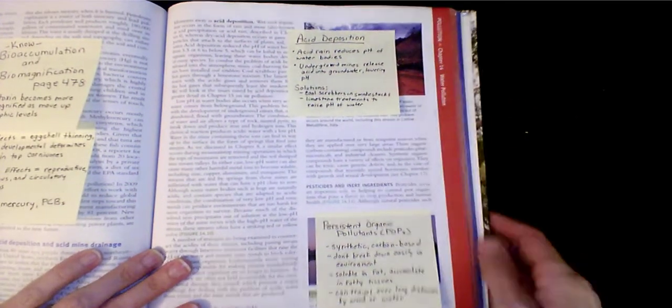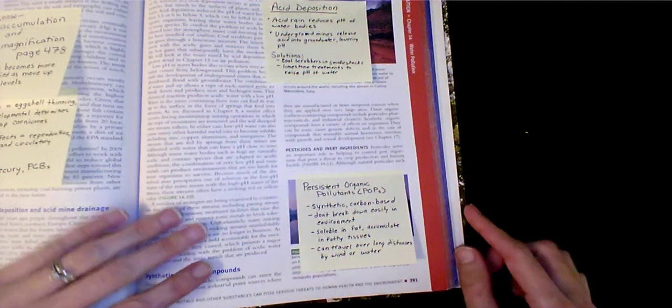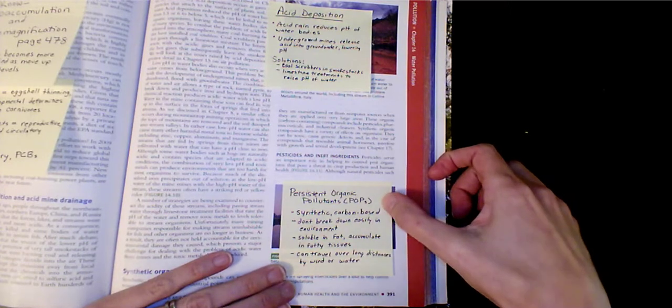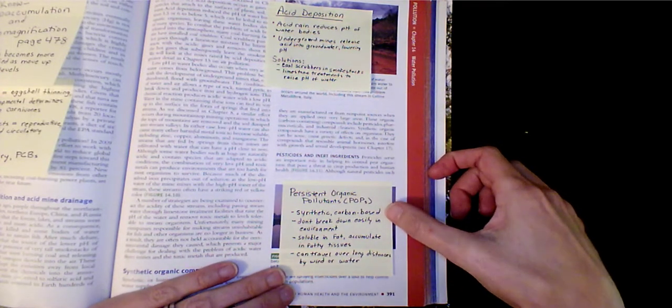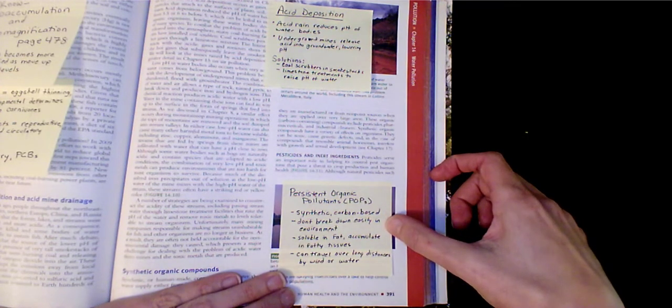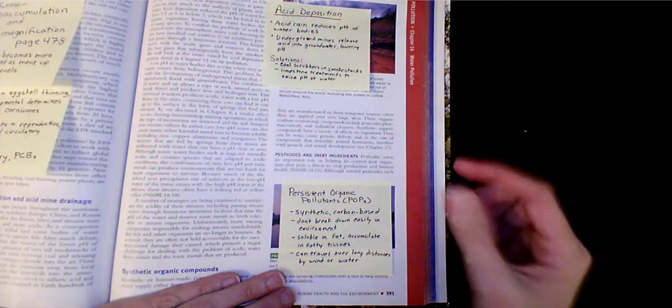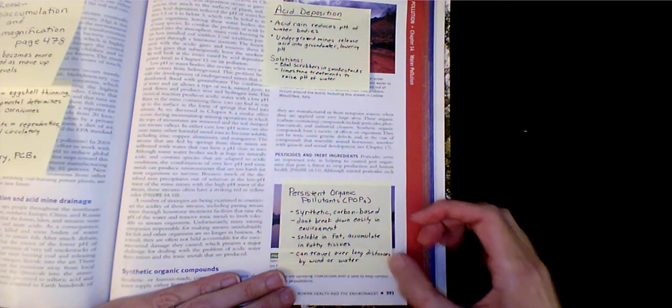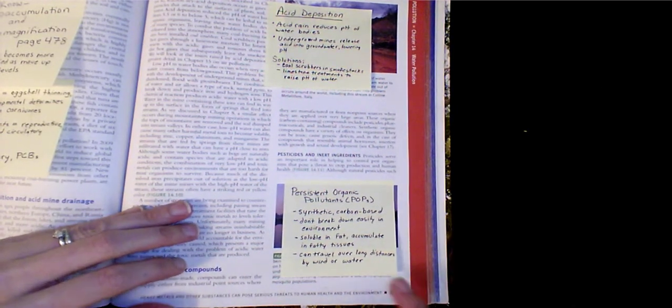Okay, then it's talking about some other water pollutants like synthetic organic compounds, and the College Board talks about them specifically as persistent organic pollutants, or POPs. These are synthetic carbon-based pesticides most of the time, or compounds, and they don't break down easily in the environment. They are soluble in fat, and so they accumulate in fatty tissues. This is where the bioaccumulation comes in, and then because it stays in as things get eaten, it magnifies up the food chain. And POPs can also travel long distances by wind or water, so they're super persistent. I mean, hence the name persistent, and they just stay around for a long time.